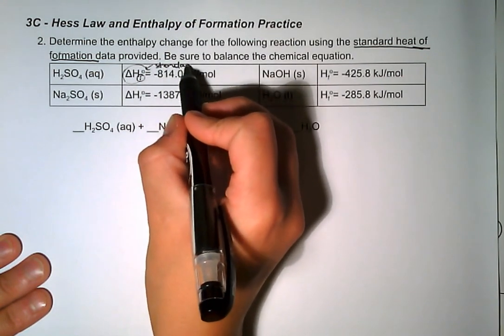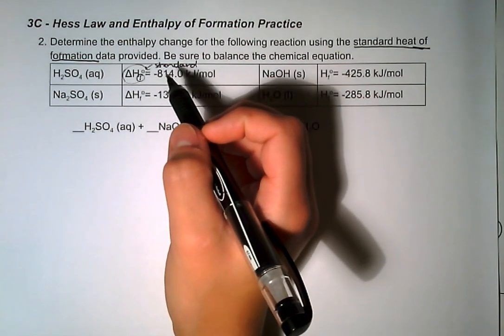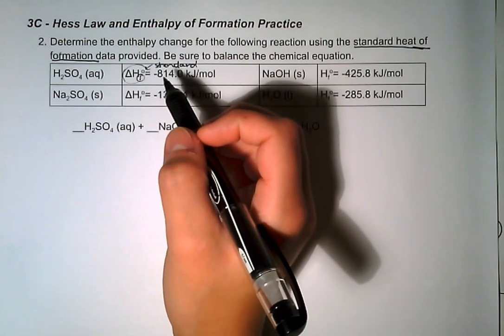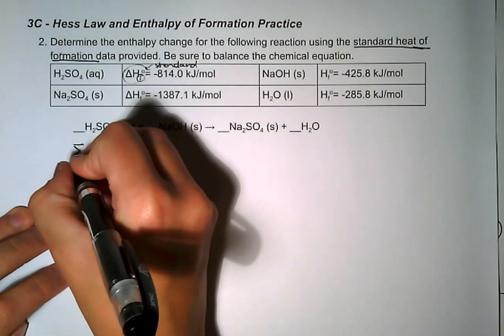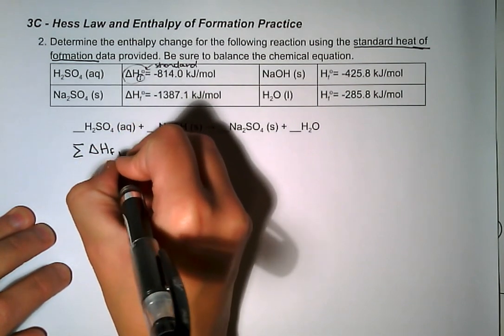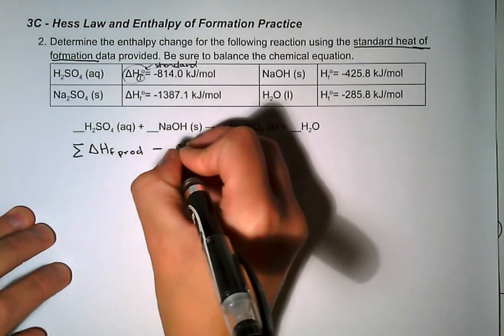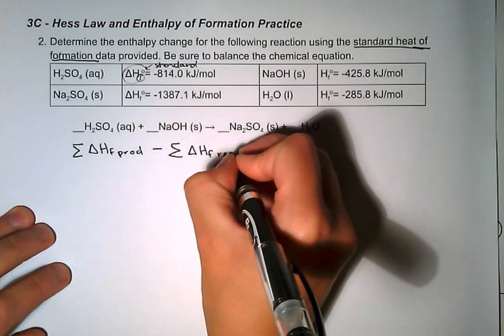So we just need to do the sum of the delta HF values of the products minus the sum of the delta HF of the reactants.